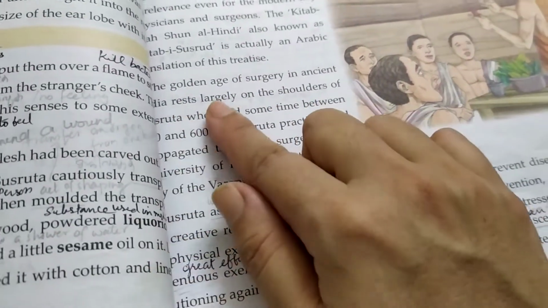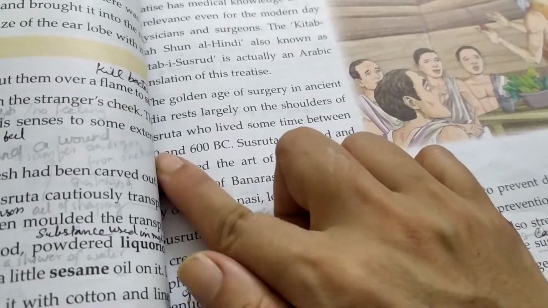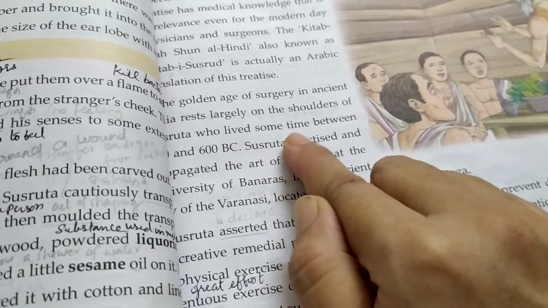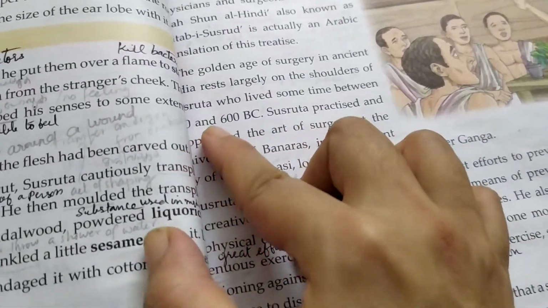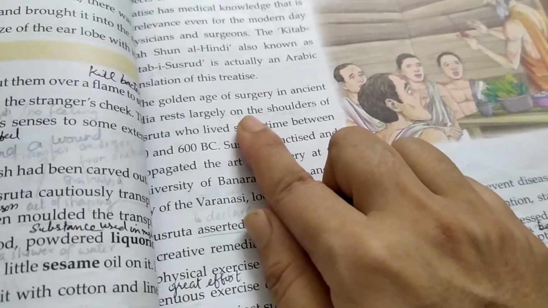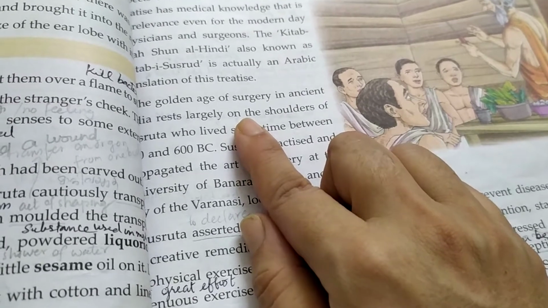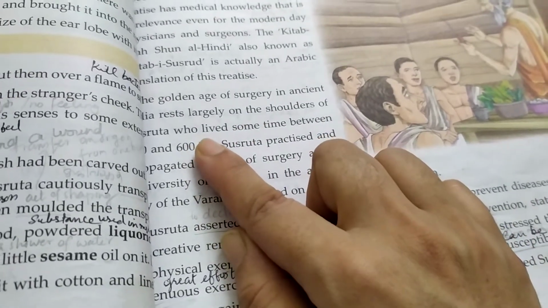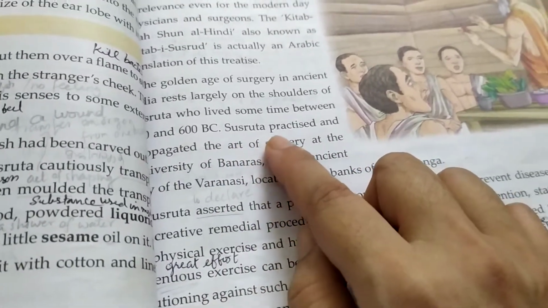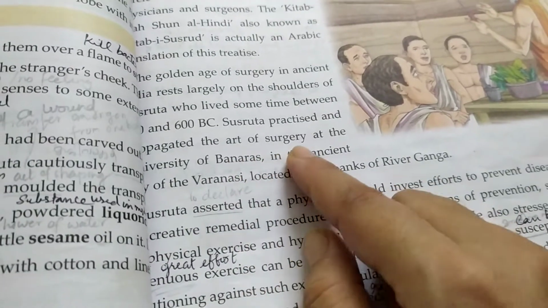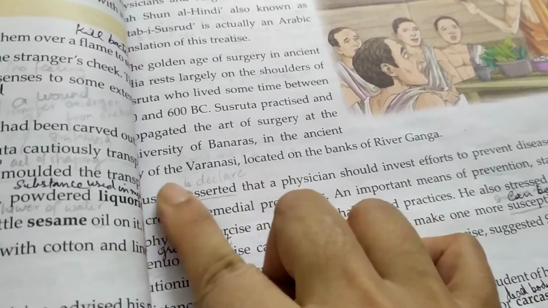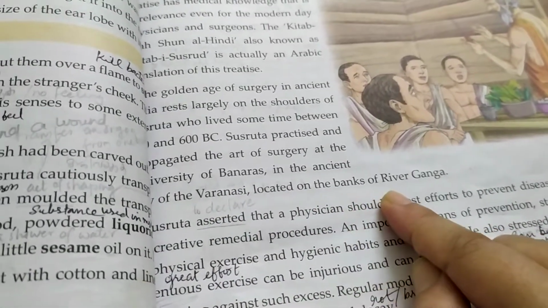The golden age of surgery in ancient India rests largely on the shoulders of Susruta, who lived sometime between 700 and 600 BC. We can say that the golden age of surgery lies on the shoulders of Susruta, who lived between 700 and 600 BC. Susruta practiced and propagated the art of surgery at the University of Banaras in the ancient city of Varanasi, located on the banks of river Ganga.